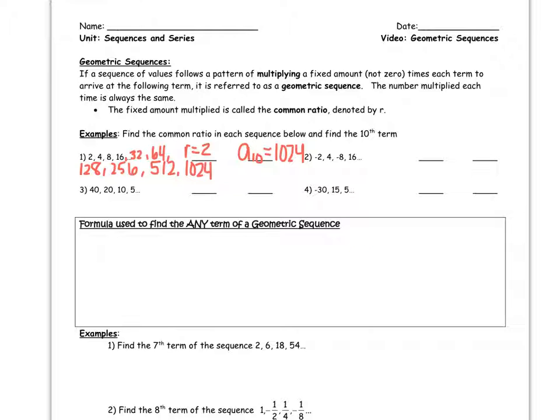Alright, now let's look at the second example. So we are going from -2 to 4 to -8 to 16. So it looks very similar to the first problem, except I'm alternating from negative to positive to negative. So the only way that that's possible is if I multiply by a -2. So our answer is just going to be the same sequence as before.